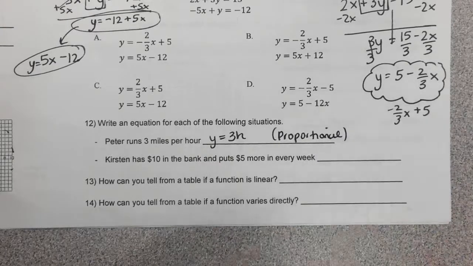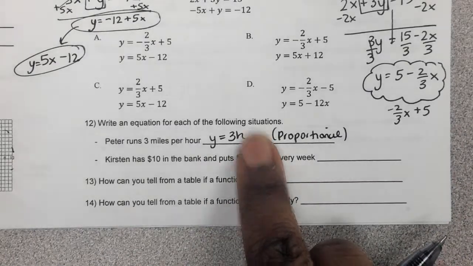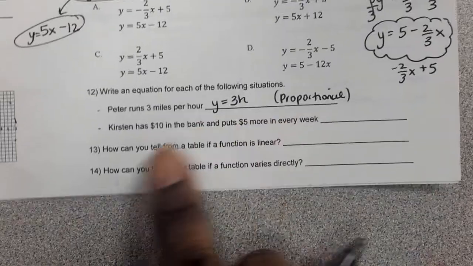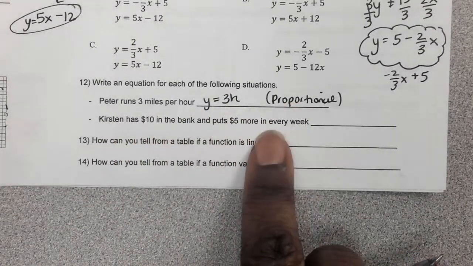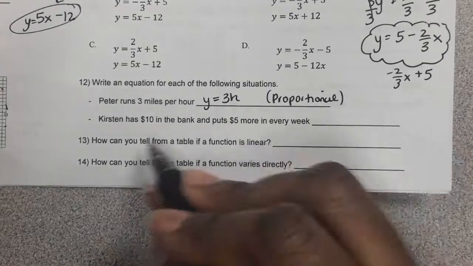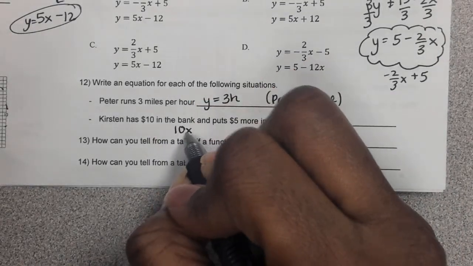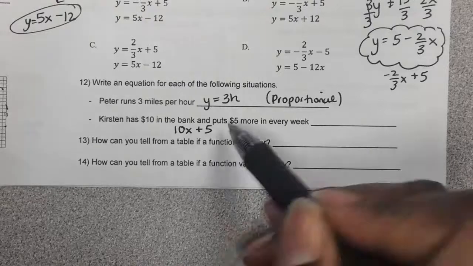Thank you, because it doesn't have something else getting added to it. It's just Peter runs 3 miles, that's it. Kirsten has $10 in the bank and puts 5 more in every week. Let me show you what somebody did earlier. They wrote the 10, they put the x with it, then they put a plus 5.